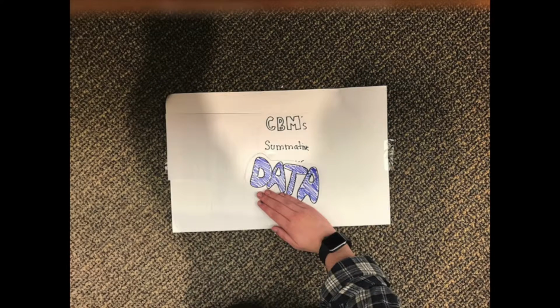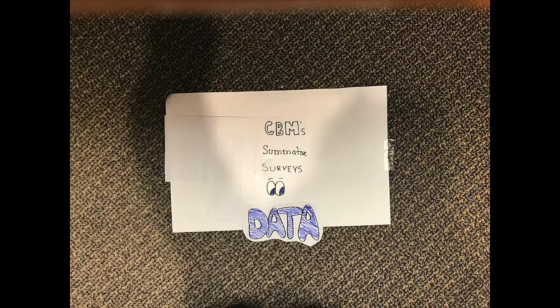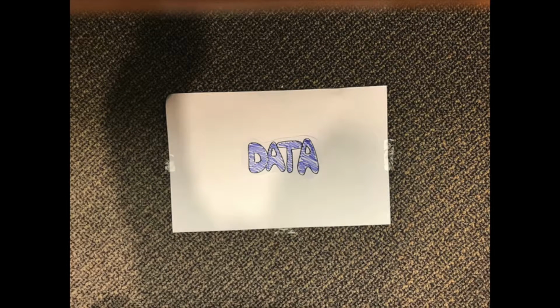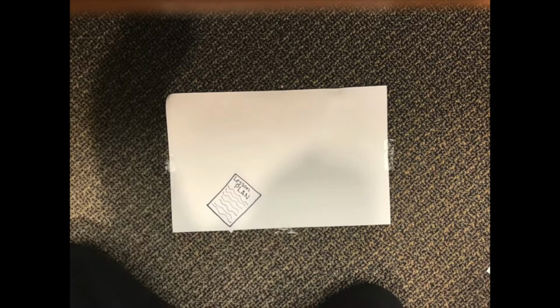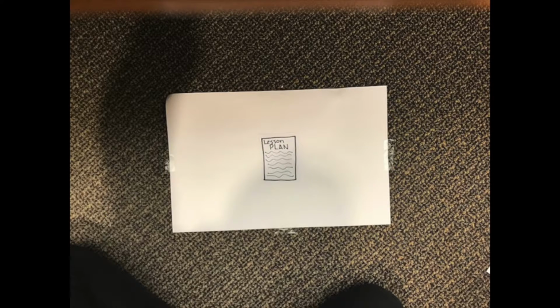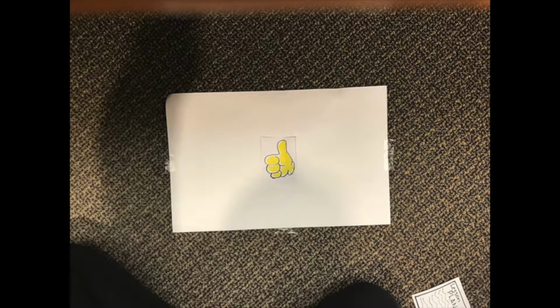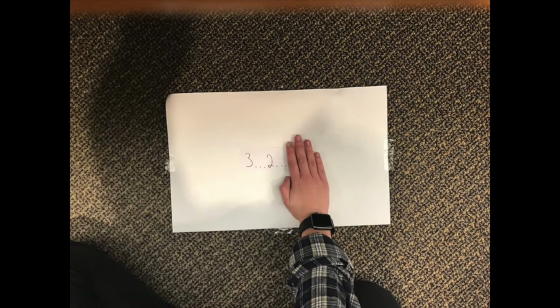CBMs, summative assessments, surveys, and even teacher-made observations are some of them. Data is a foolproof way to analyze assessment results and predict outcomes. I will use data to analyze standards using the KUD method, evaluation of effective instruction, so looking at my lesson plans, and giving constructive feedback that helps students to improve their work. We will expand on these topics in literally a couple seconds.